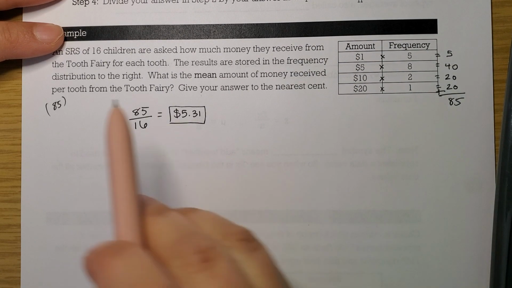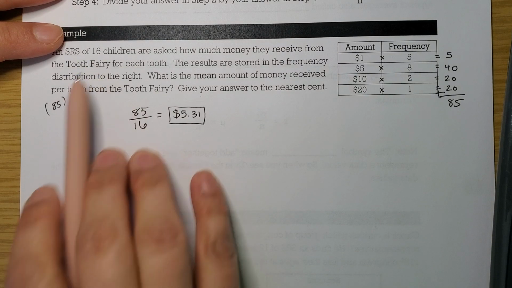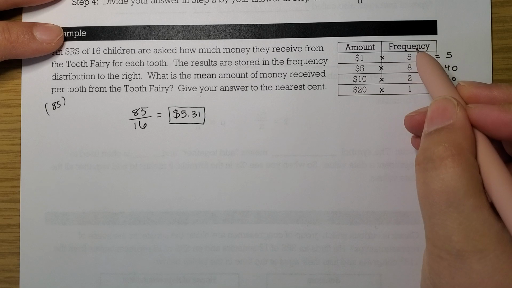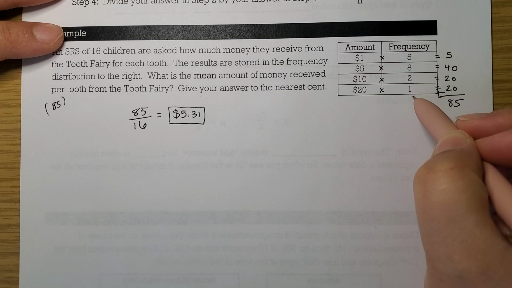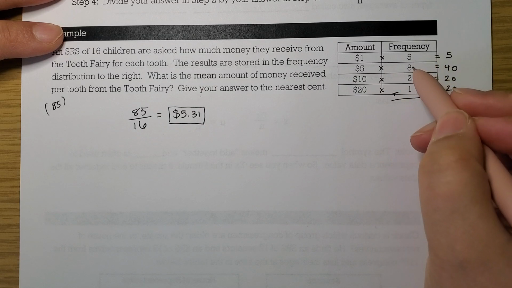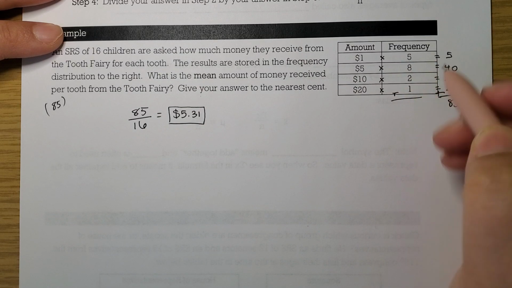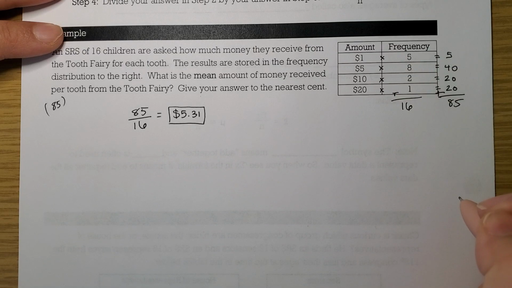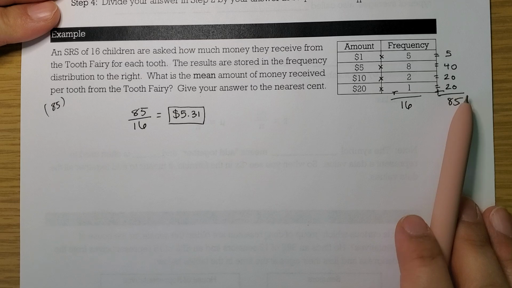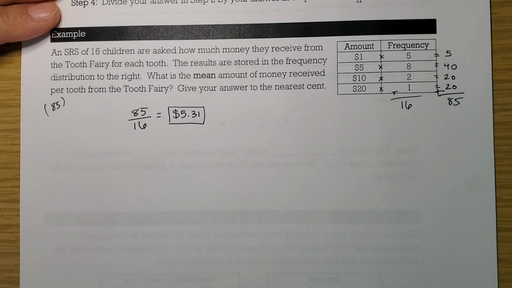Now, if they didn't tell us the 16, do you remember how you find a sample size from a frequency distribution? The way that you do that is you go to the frequency column and you add up however many those sum to. So 5 and 8 is 13, 14, 15, 16. So if I show my work this way, this is good. It'll get me the full credit for my class.